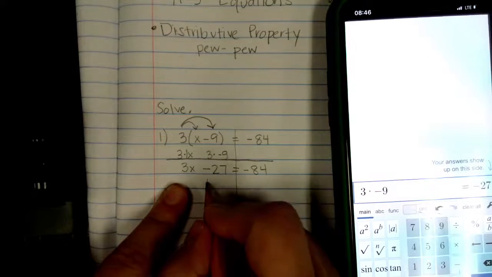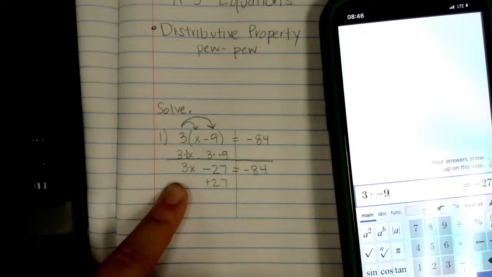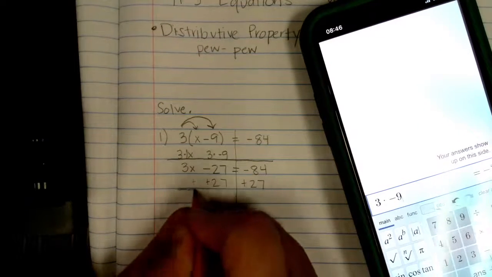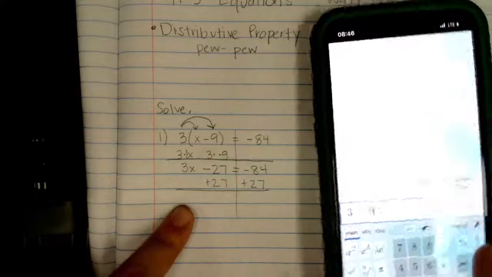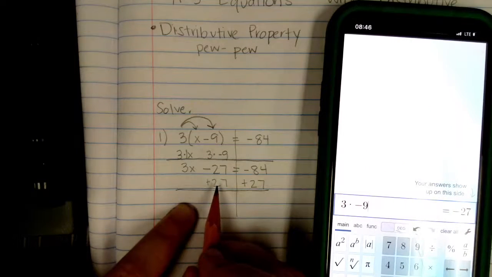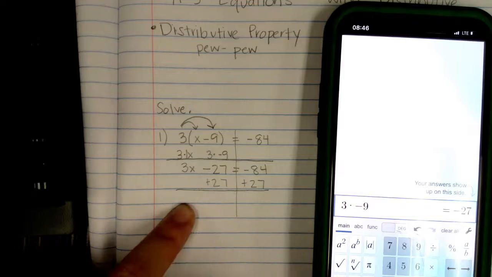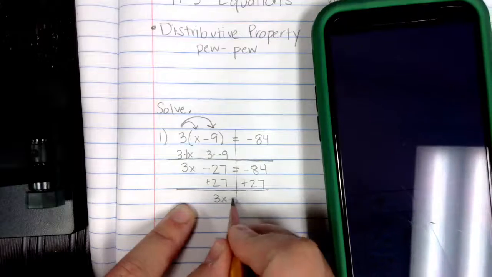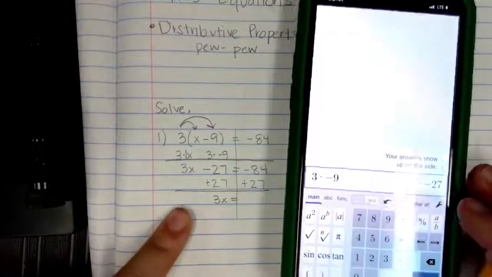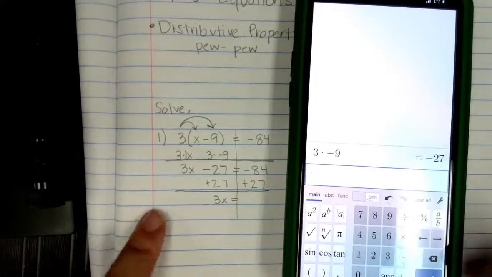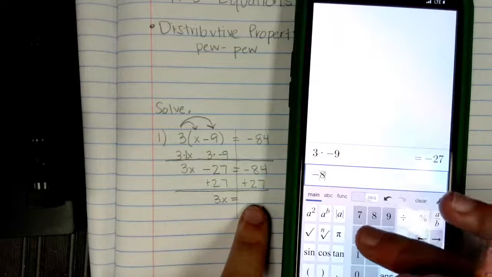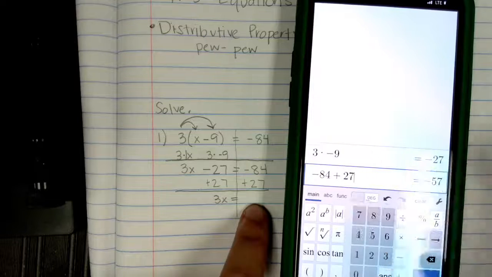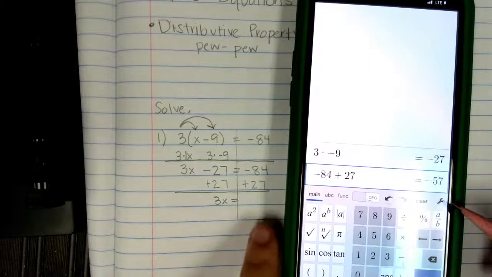Good, and if we do it on one side, we have to do it on the other side. That's the equation. That's how we keep things equal. We have to do things the same. So now this 27 and this plus 27, those undo each other. So I'm left with just 3x equals, and you could use your calculator for this, -84 plus 27. You get -57.